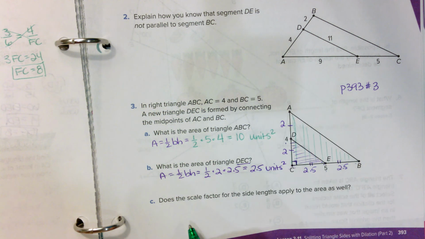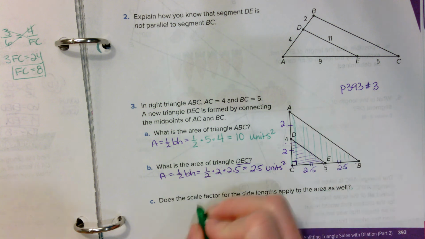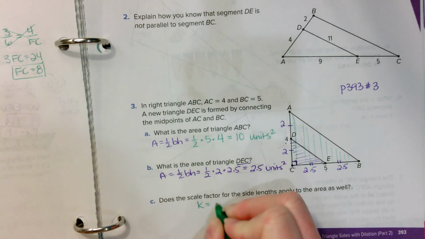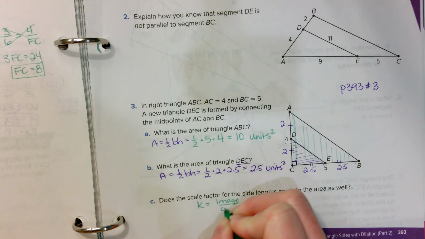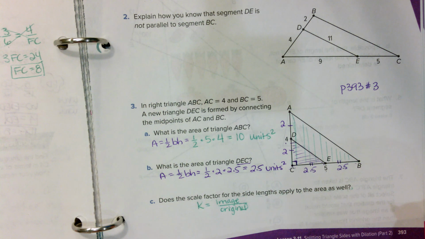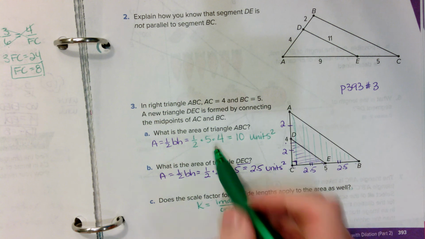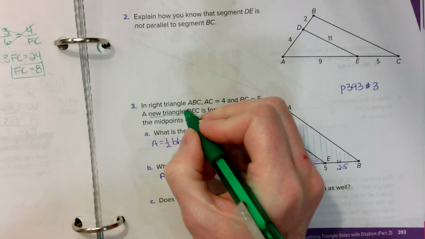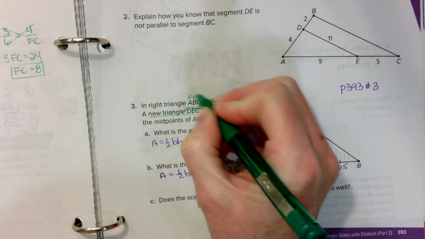So then it says, does the scale factor for the side lengths apply to the area as well? So let's figure out my scale factor. Remember, K, the scale factor, is a side from the image over a side from the original. It doesn't technically matter which one's which. It says that DEC is the new triangle up here, so I'm going to say that's the image, and this was my original.